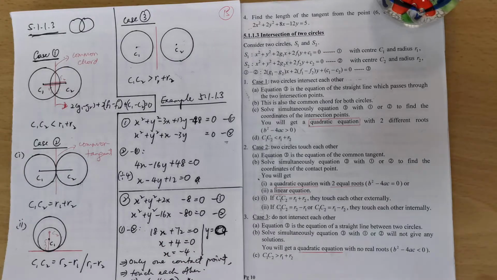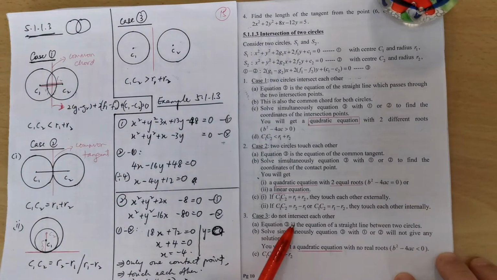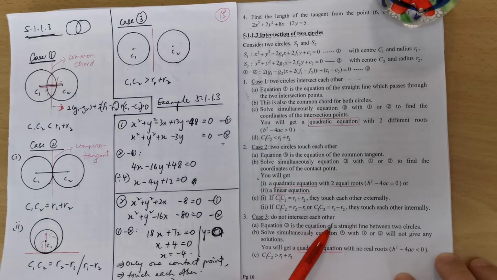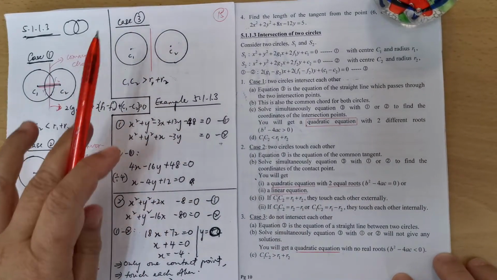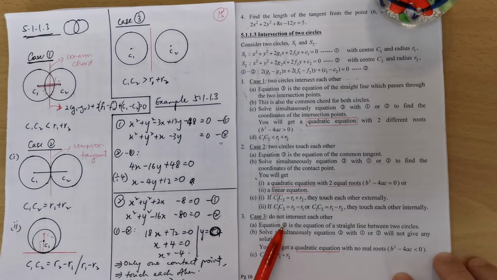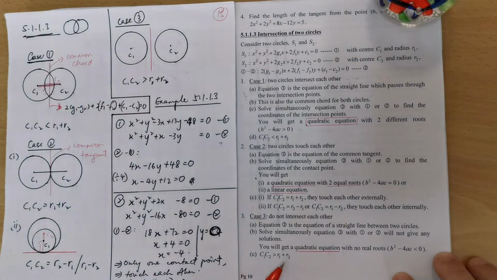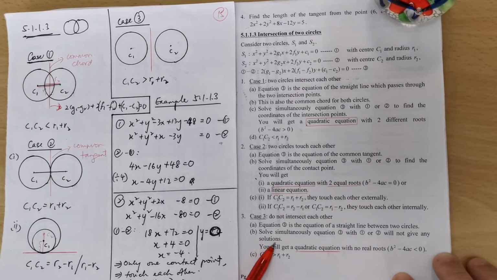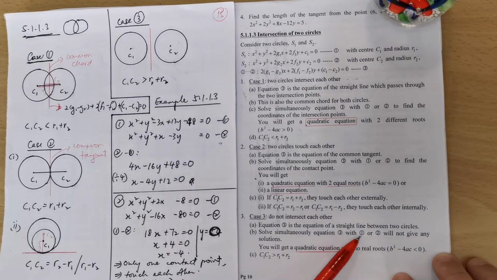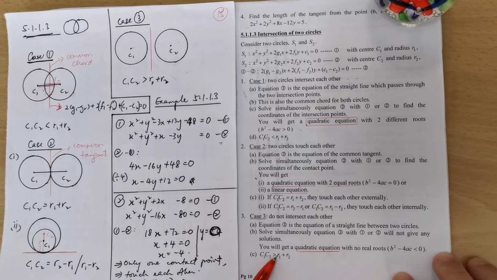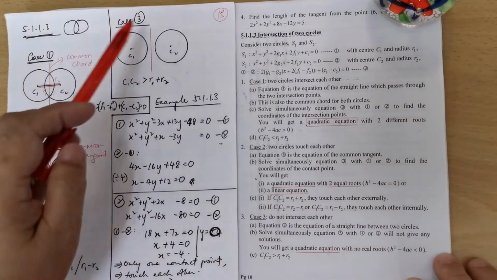All right? All right, so the third case will be do not touch each other. Do not intersect each other. Like this. 2 circles never touch or never intersect each other. So the equation 3 will be the equation of a straight line between 2 circles. Just like this. And when you solve simultaneously equation 3 into 1 or 2, then you will not give any solution. That you won't have any solution. Right? No matter what you get, after you sub in, okay, so you will get a quadratic equation, and the quadratic equation given to you will have no real roots. Means b squared minus 4ac less than 0 because no intersection point.